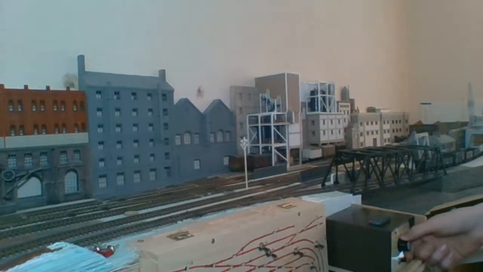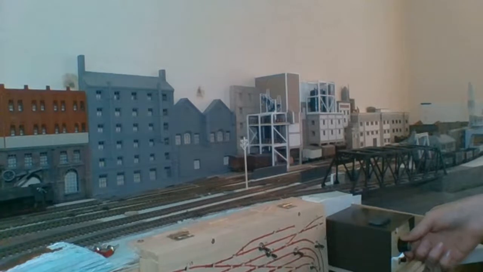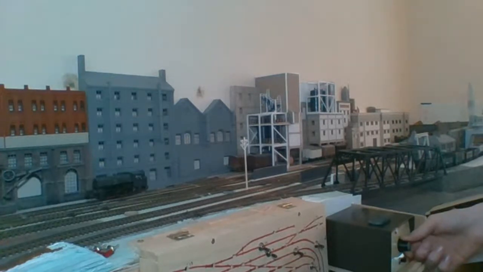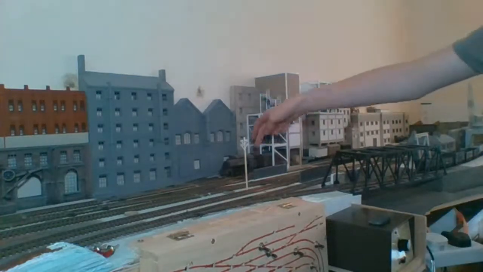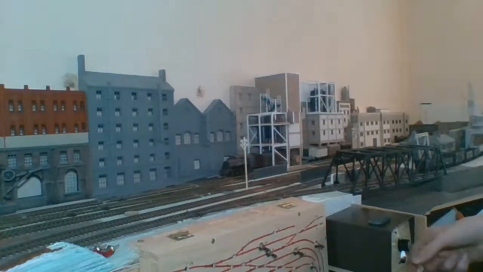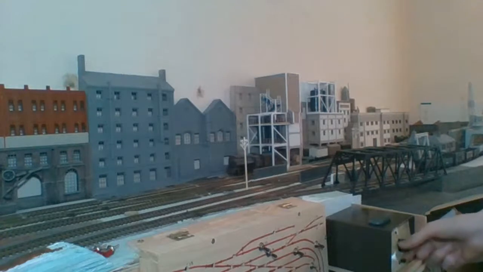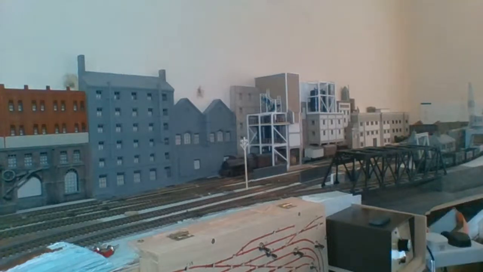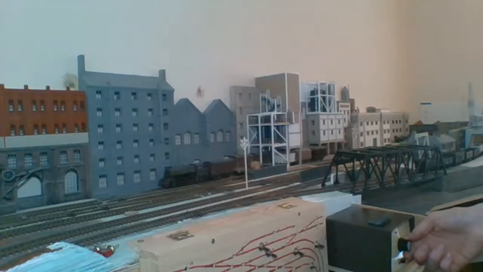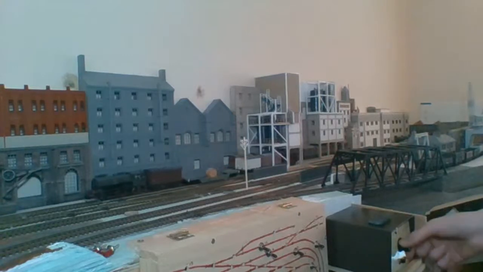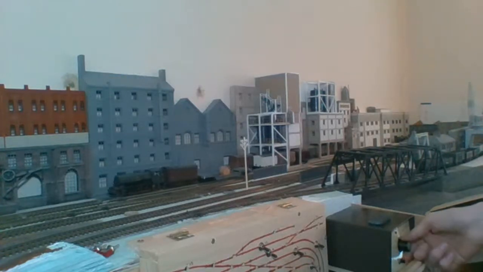Let's change that point. See, the layout's supposed to have point motors underneath all the points so that you don't have to lean over to change them, but they're yet to be put in. Couplings having none of it. Right, so I need the white van. So I'm going to pull. You can see I've uncoupled the van.